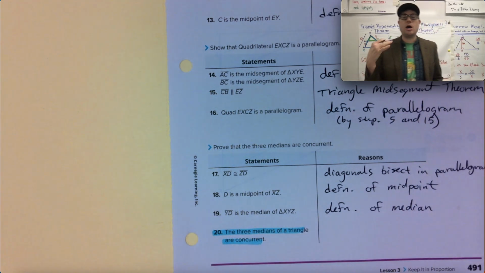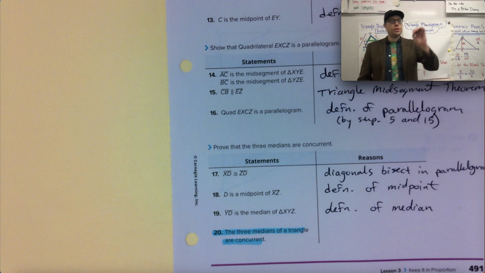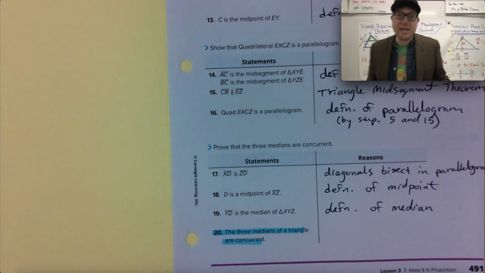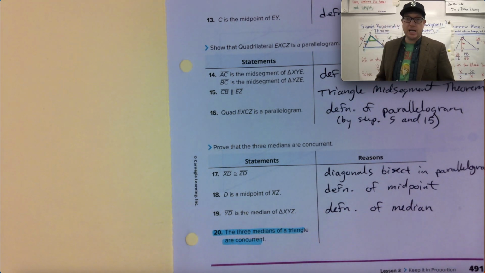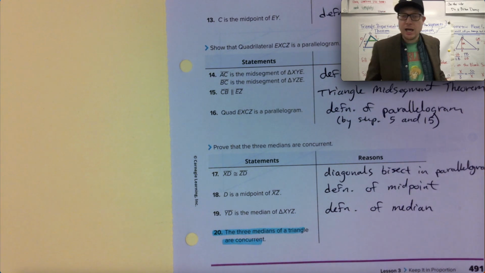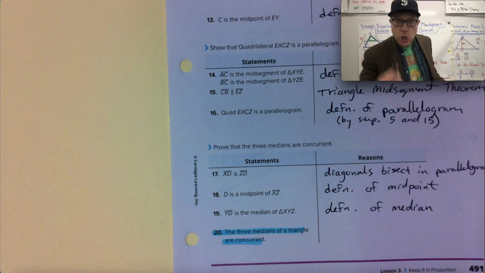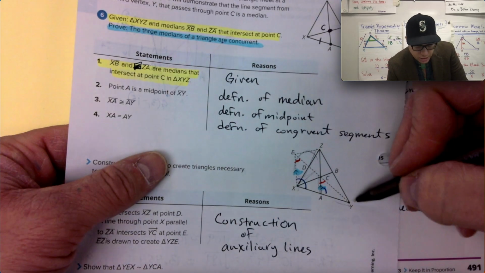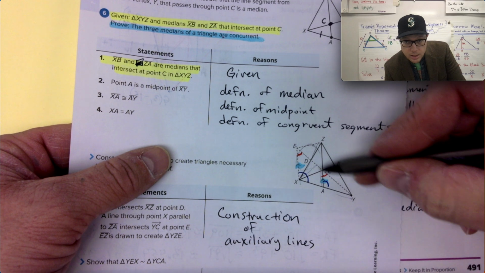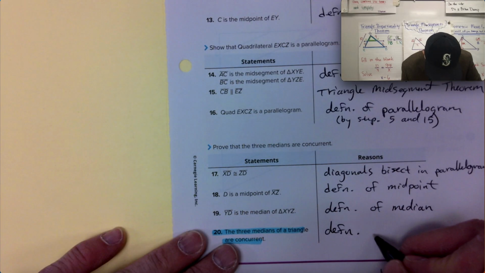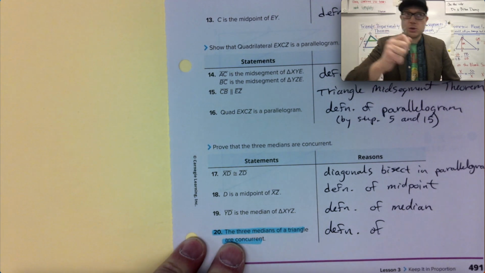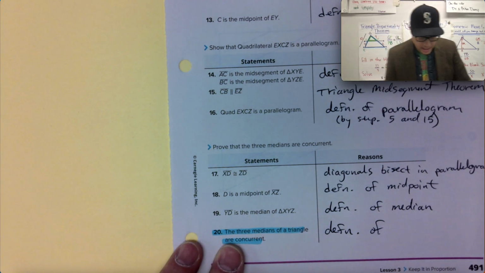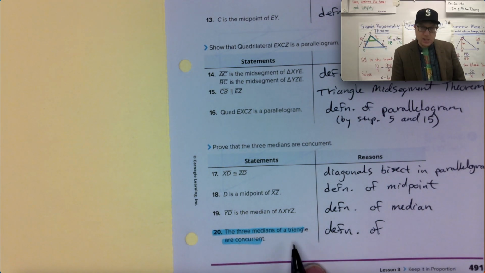And then last of all, if all 3 medians meet, you've identified a point of concurrency, and that point of concurrency is called a centroid. So all 3 of the medians do cross because of steps 1 through 19. If all of the medians cross, they make the centroid, and that means the 3 medians are concurrent.